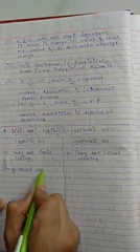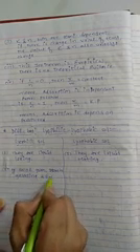Now second difference, their examples. Which sols are called lyophilic sols? I will mention sols of gum, starch, gelatin and rubber are examples of this type of sol.